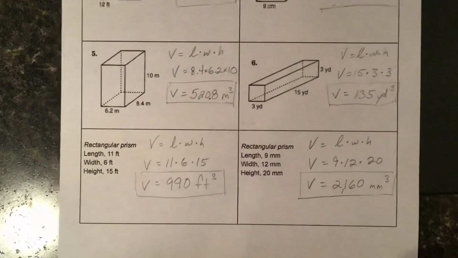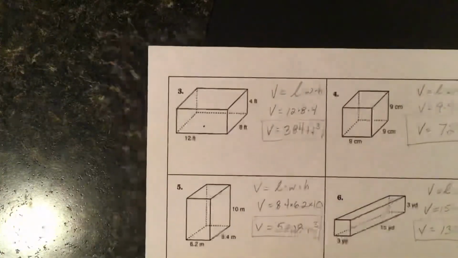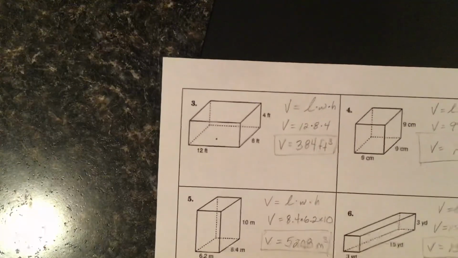So that was, again, correcting our assignment, Volume of rectangular prisms, number 2.